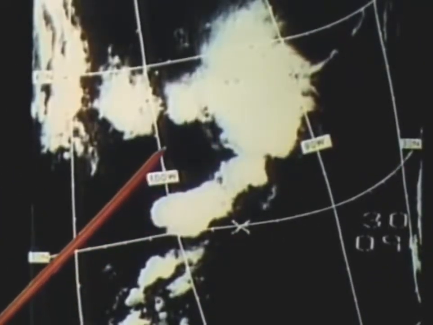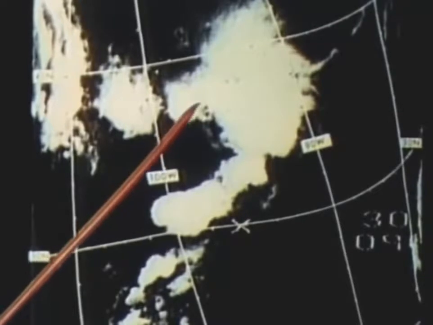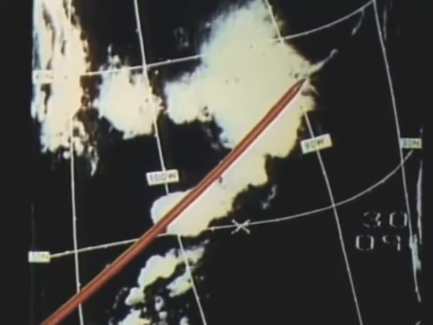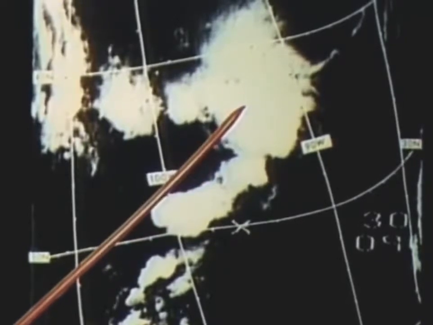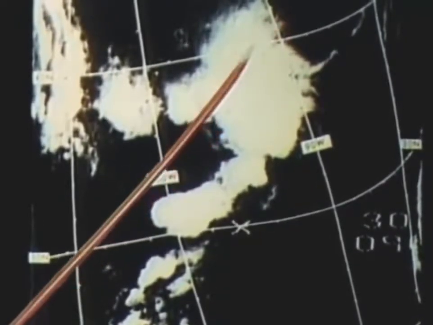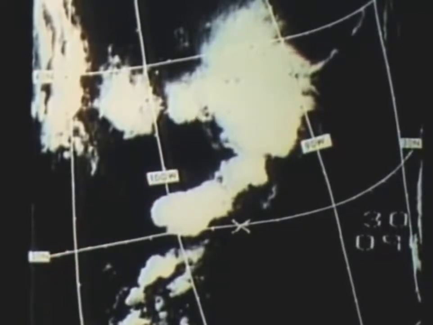Cumulonimbus cloud patterns give themselves away by having a sharp edge and a fuzzy edge. And among other things, they allow us to determine wind flow at the cirrus level. Incidentally, this particular slide is from an infrared satellite display.